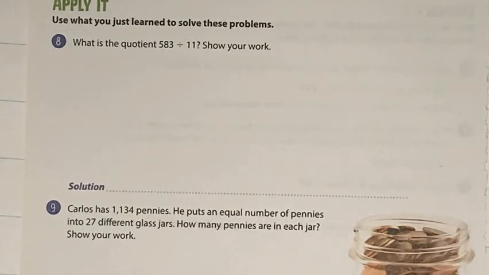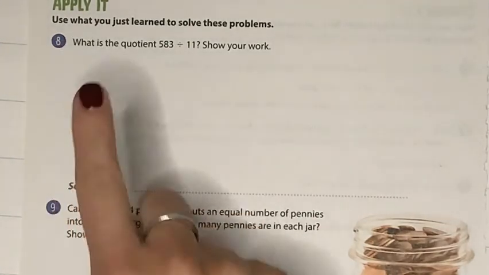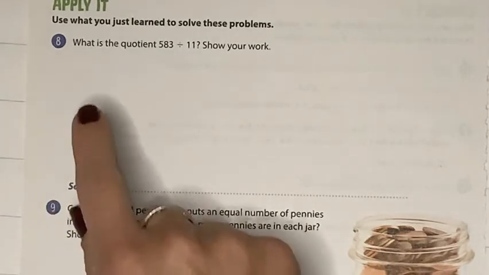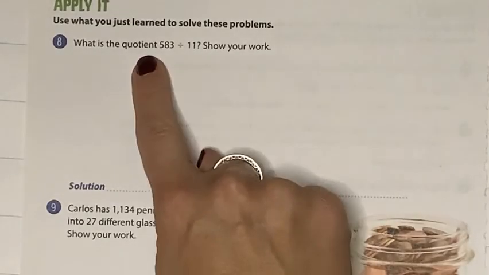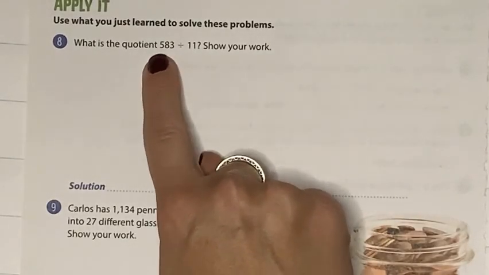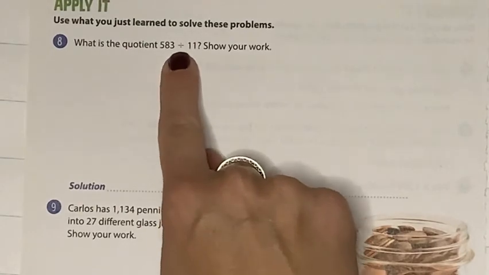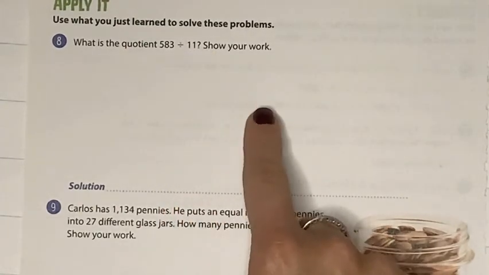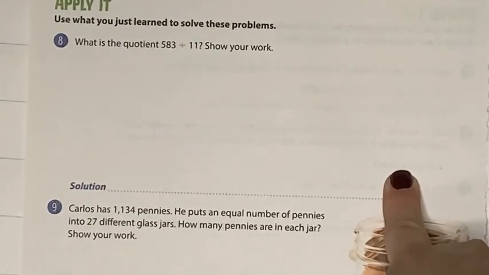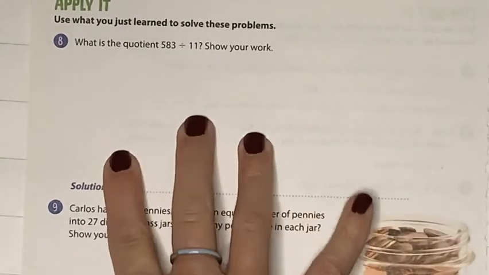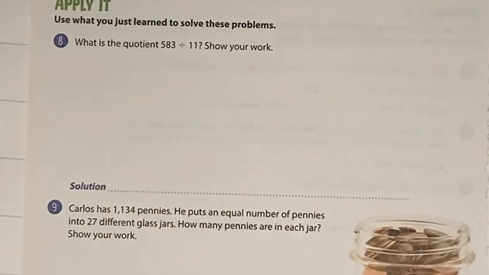All right, so we're on page 96, problem 8. You have 2 of them to do today. The first problem is, what is the quotient? Quotient is that fancy word for the answer to a division problem. 583 divided by 11. And I do want you to show your work here because you are going to be sharing it and comparing it against mine. So take some time, do your work, and you're going to enter your answer in just a moment.